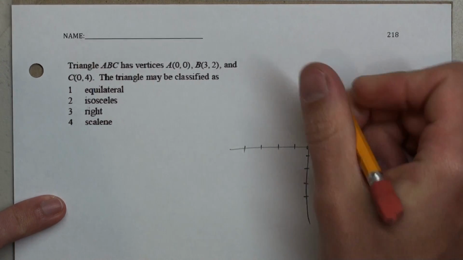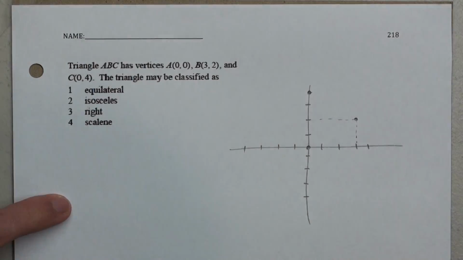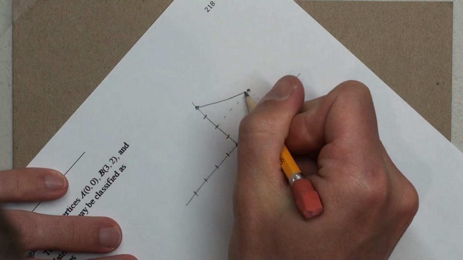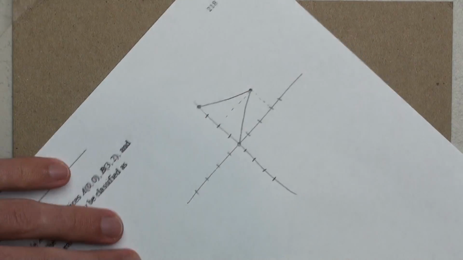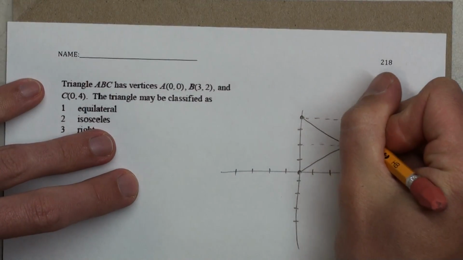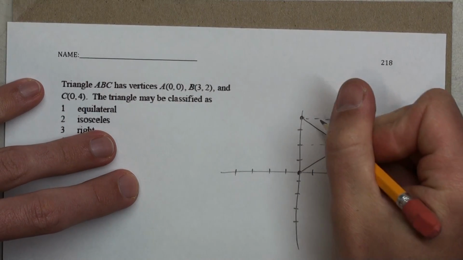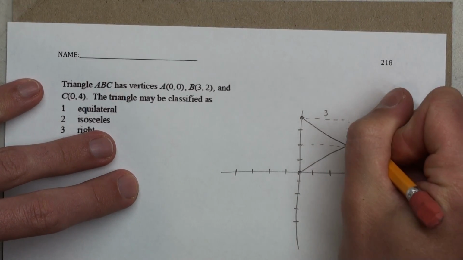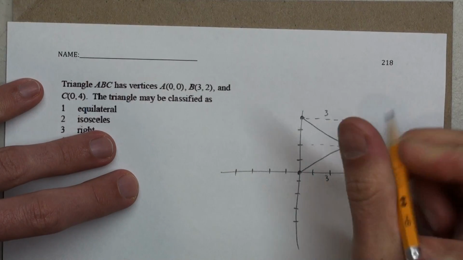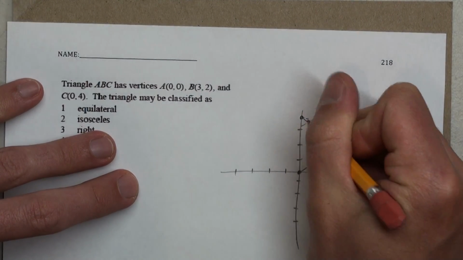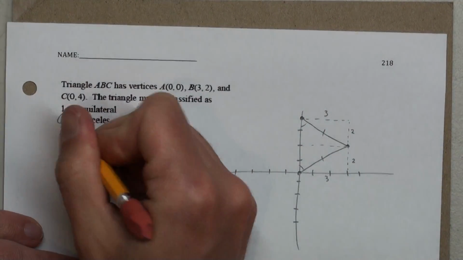And 0, 4. So this is the same situation. Okay. My distance is 3 and 2 and 3 and 2. So this is isosceles and these are base angles. It's choice 2.